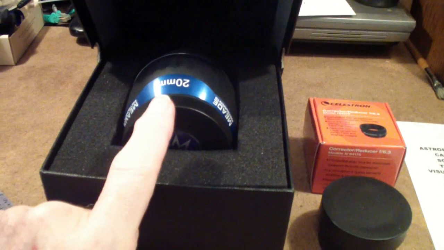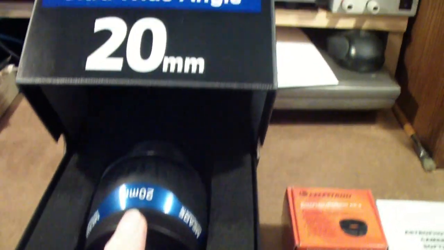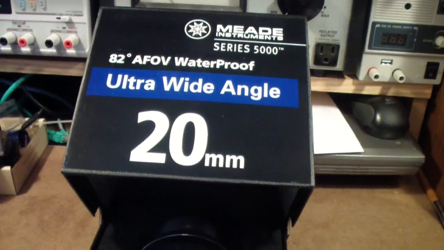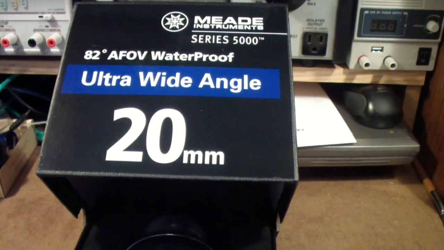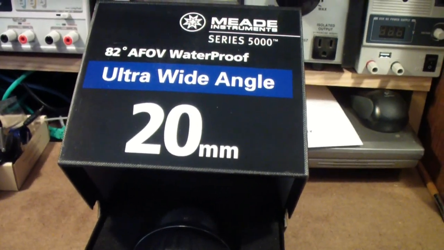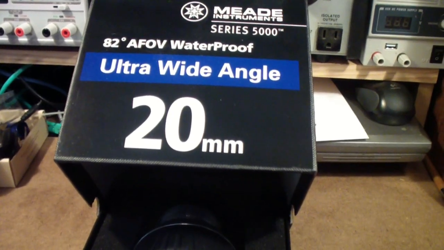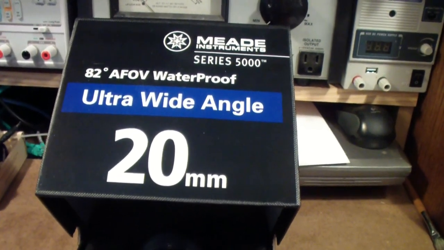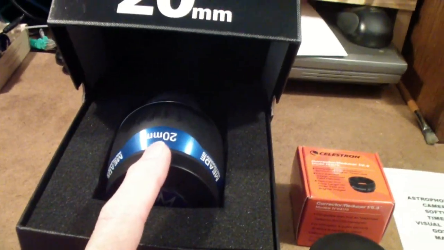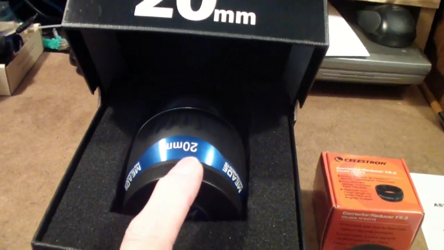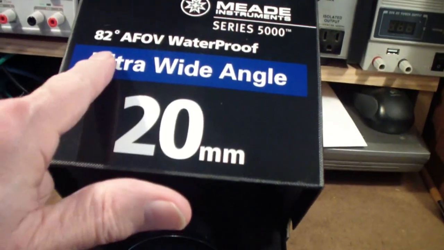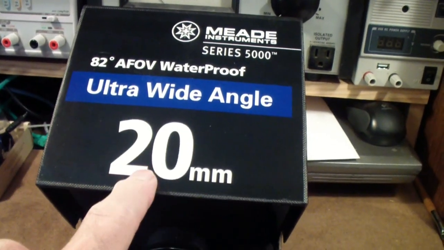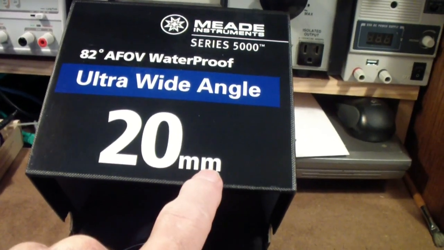So here is an example of a very wide angle. Meade calls it an ultra wide angle eyepiece. Now, these get pretty expensive, and I certainly don't advocate that people starting out buy these kinds of eyepieces. Wait until you see that you're really interested in astronomy and you really like to see. This particular eyepiece is pretty good for looking at deep sky objects. It has an 82 degree apparent field of view. It is a 20 millimeter eyepiece.